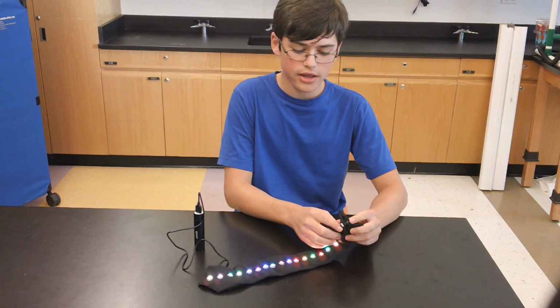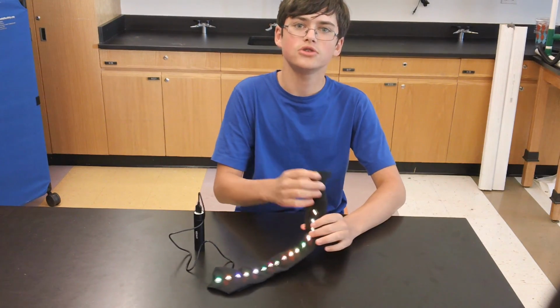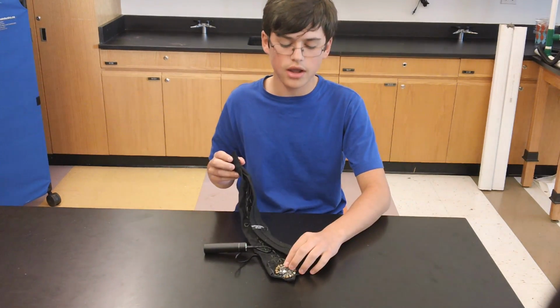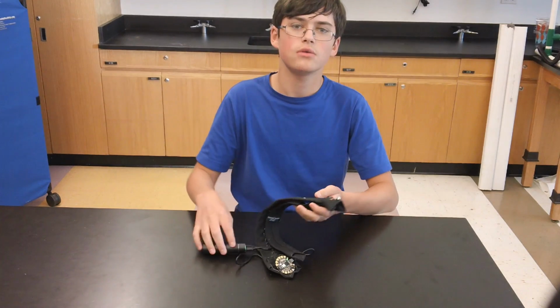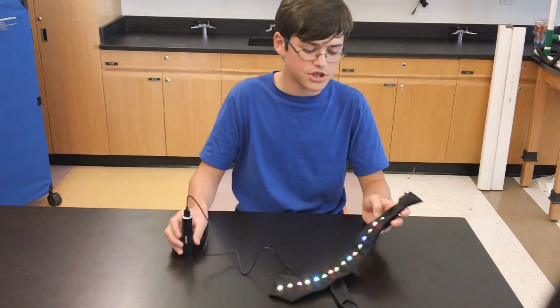I also soldered in and sewed in my microphone to the knot of the tie and to the Flora microcontroller at the base, which will measure my voice for my final project.